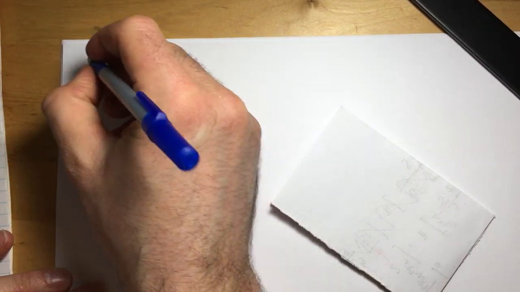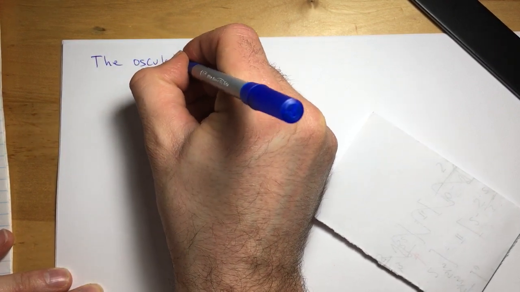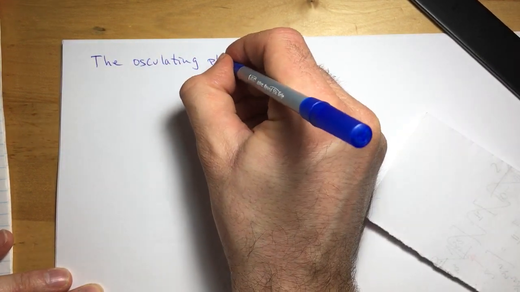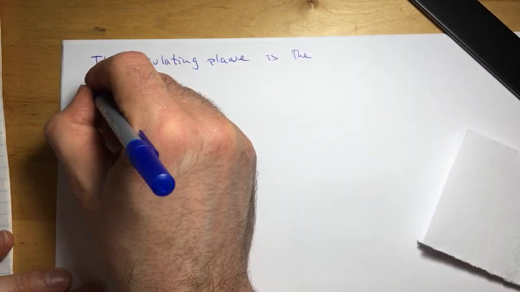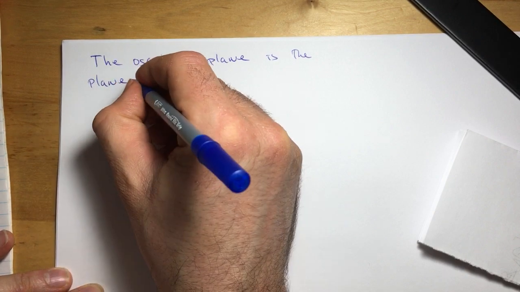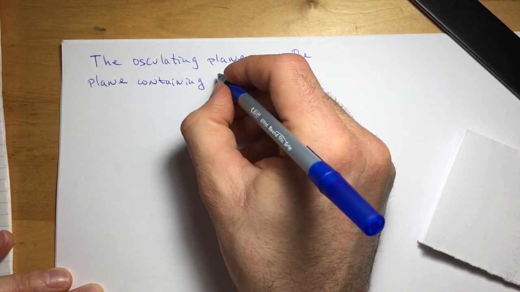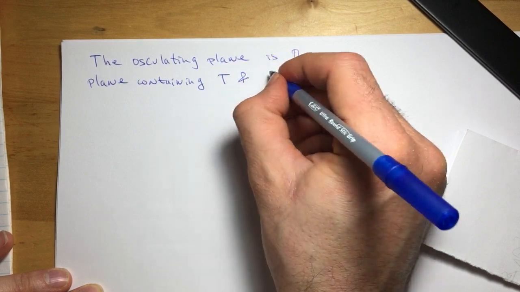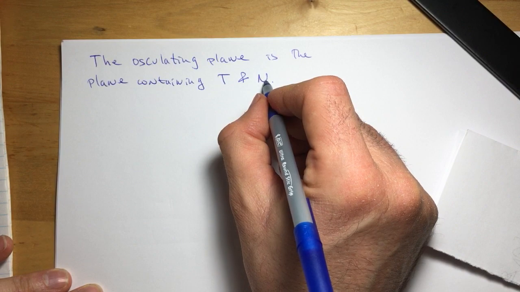Okay, so we define the osculating plane is the plane containing T and N, the unit tangent vector and the normal vector.